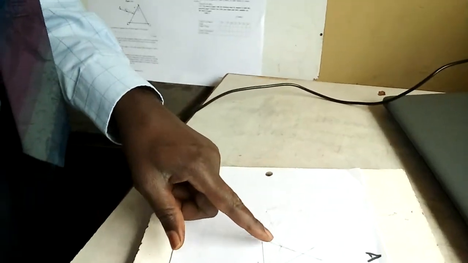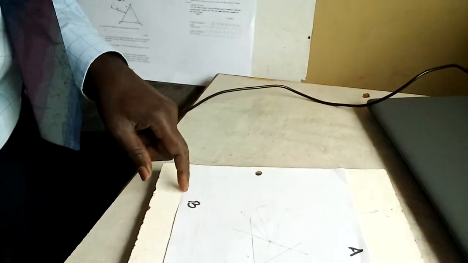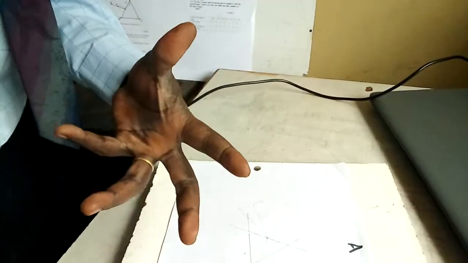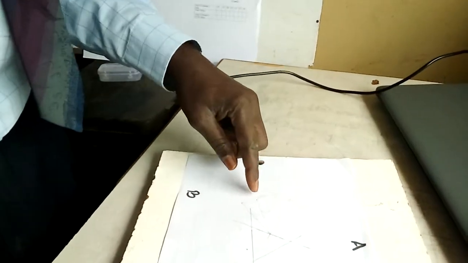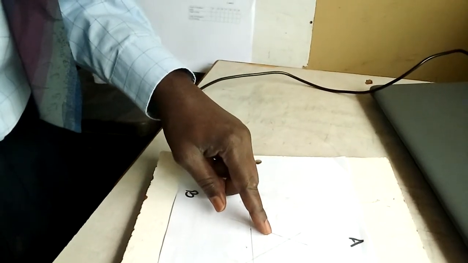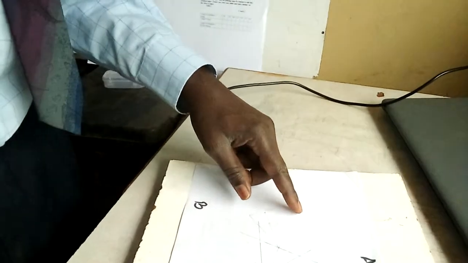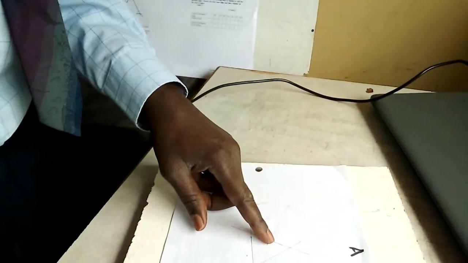You can see now I've marked A, B, C, so that you see because of the camera. Then I've drawn the normal. I've drawn the first line here, which is at 40, and then there is a second line here at 60.